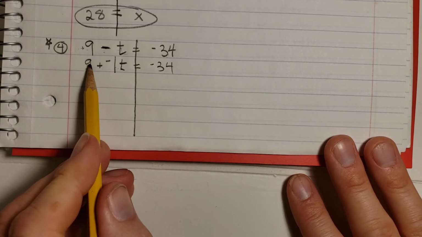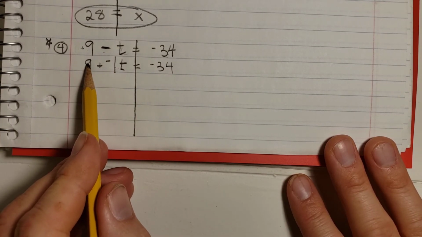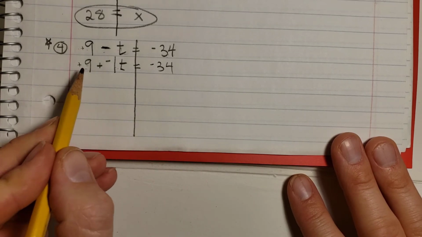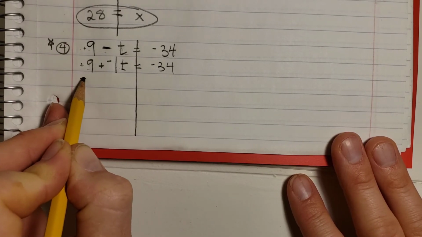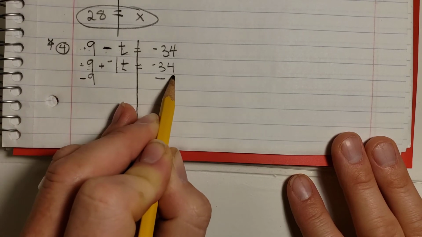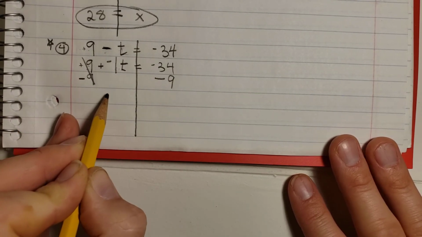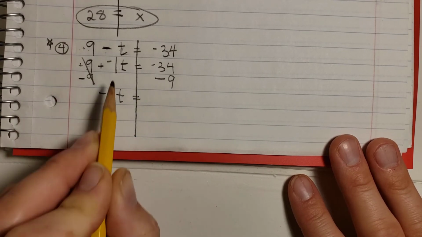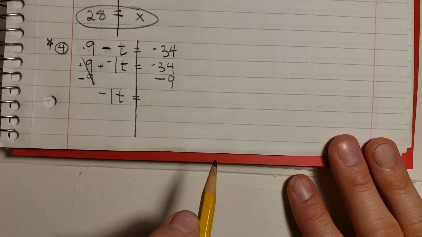Okay, which of these ones, right? The constant, the one without the variable. How do I get rid of a positive 9? I could add a negative 9, or I could just say, let's subtract 9. Subtract 9. Okay, I get negative 1t equals, because I just brought that down.